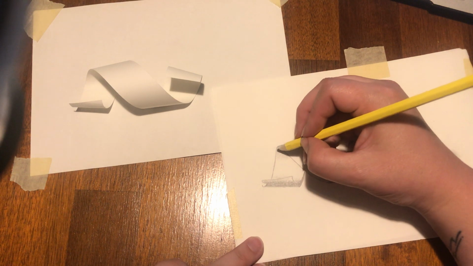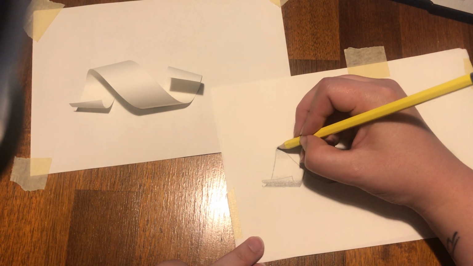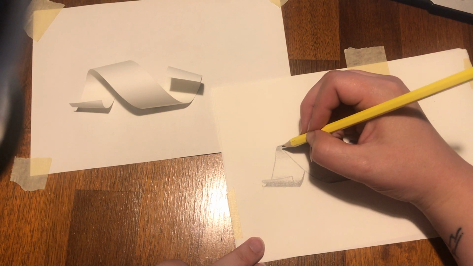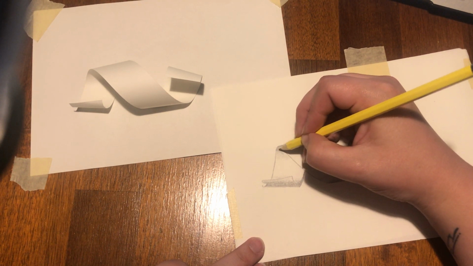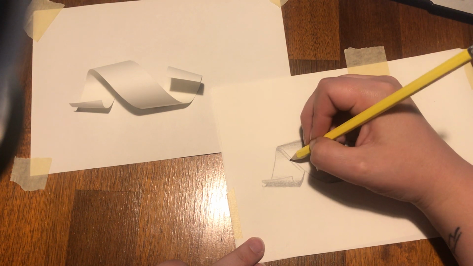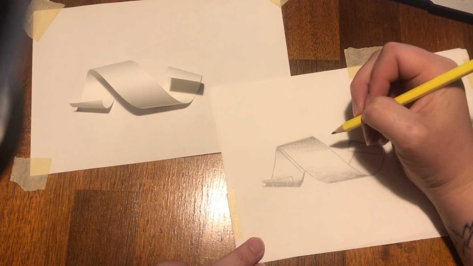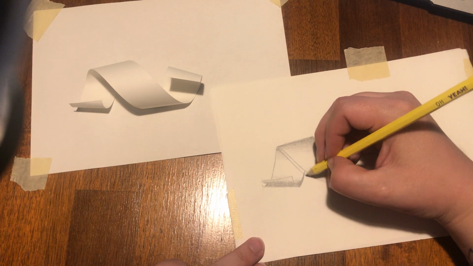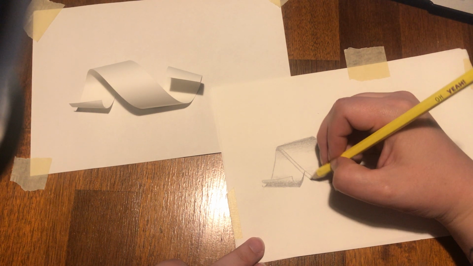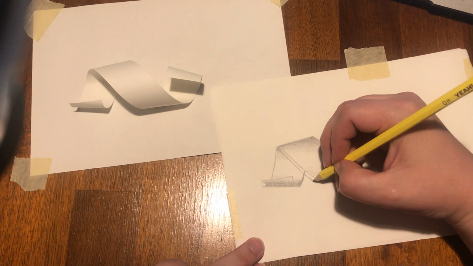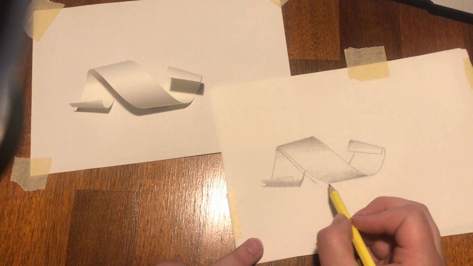Okay, so it comes up and over, and down over here. And then this line is literally just following the shape of the curl.